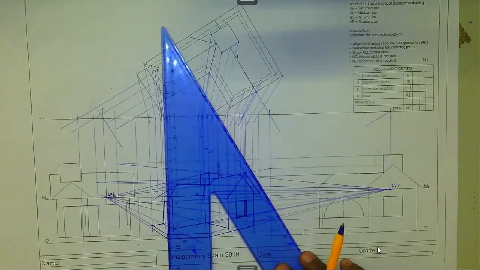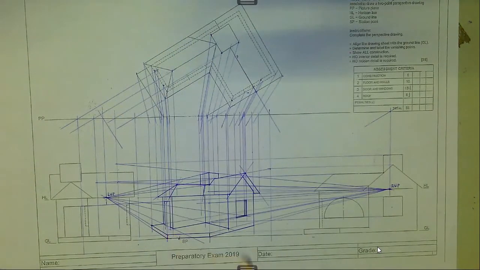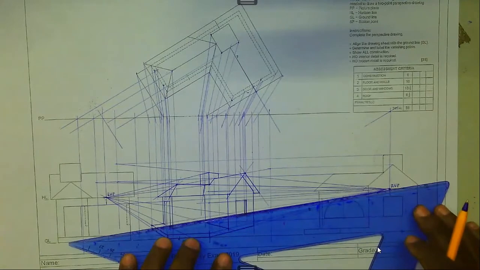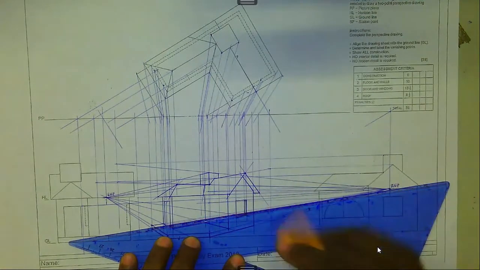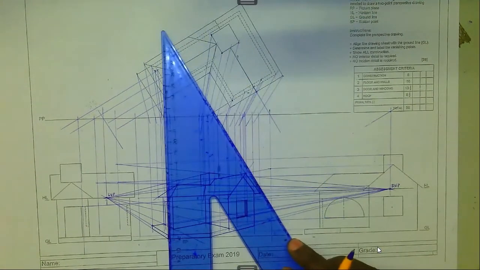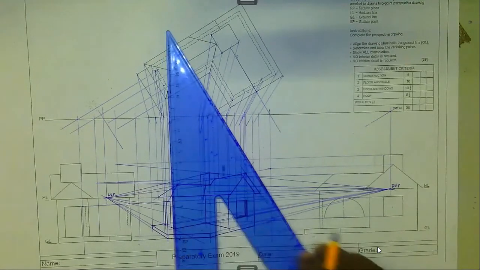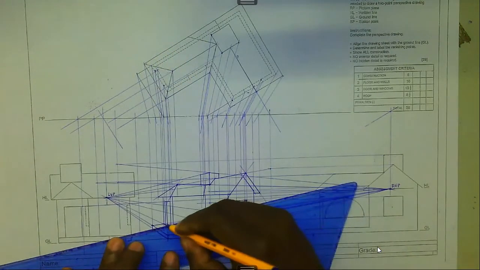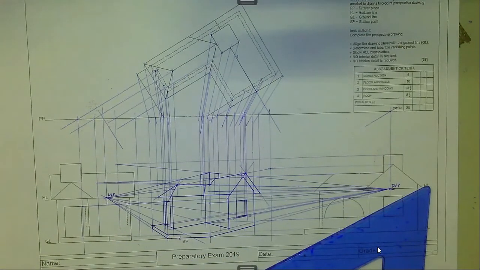Then you take this one down like that. Then at this corner here, you refer it to the right vanishing point like that. Take that one up and you relate this one like that. So that is the thickness of the door.